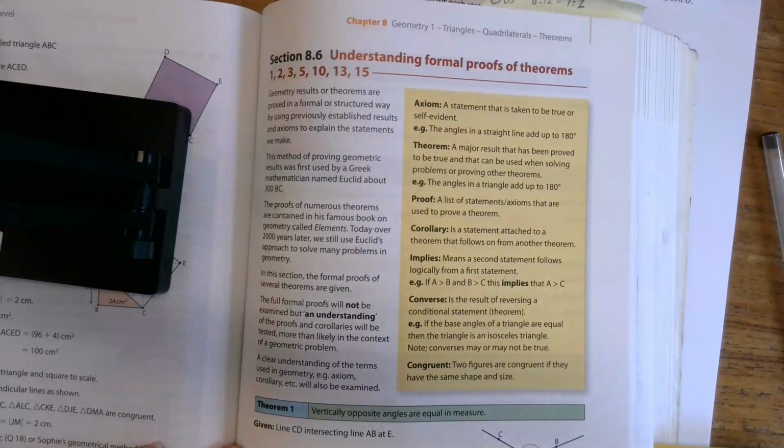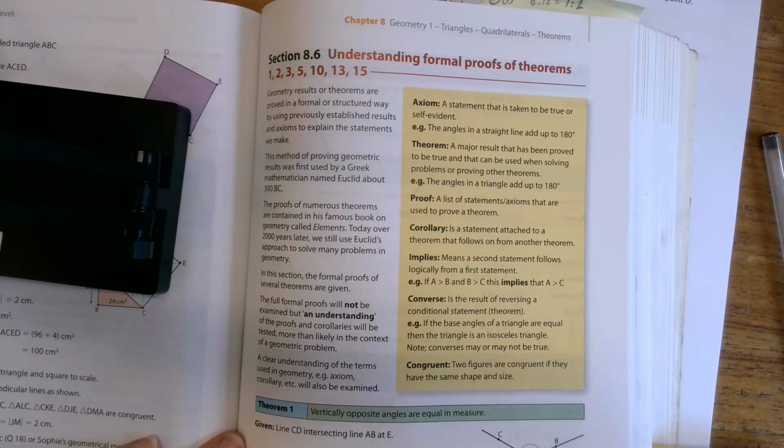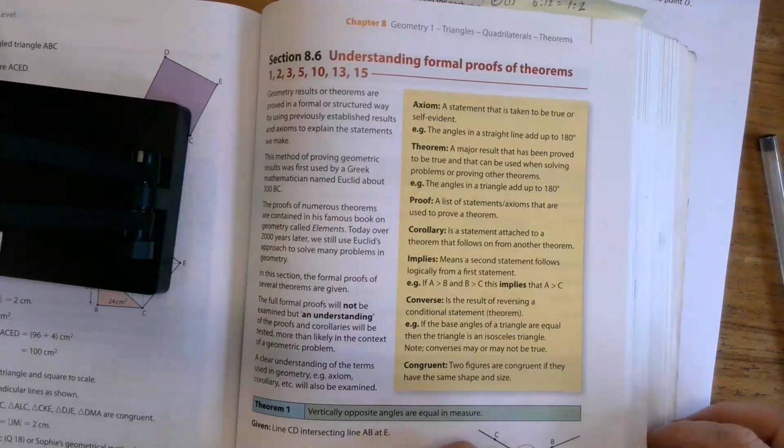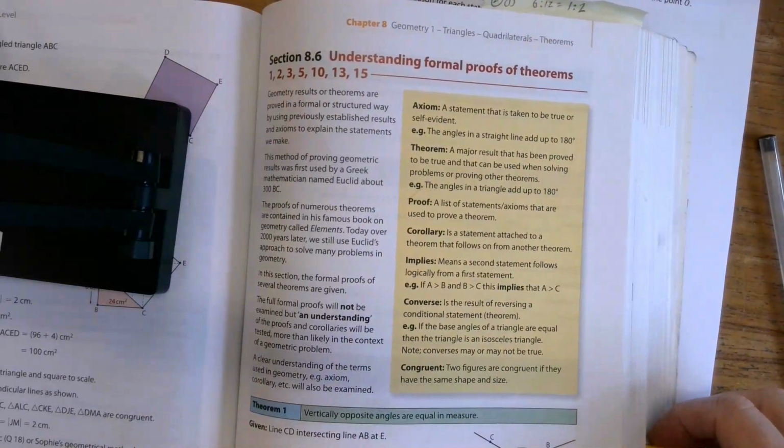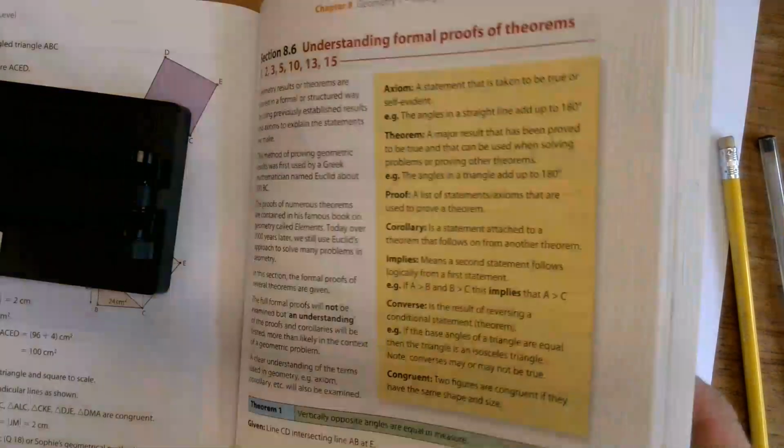I've been asked to make a video about geometry for Junior Cert, but this would also apply to Leaving Cert geometry at ordinary level. And just to work out what we have to do about these theorems, in chapter 8 of Text and Test 2 on page 191, and then again in chapter 16 on page 386, there's the proofs of theorems.